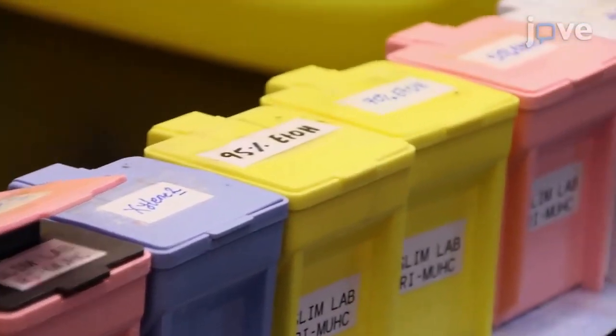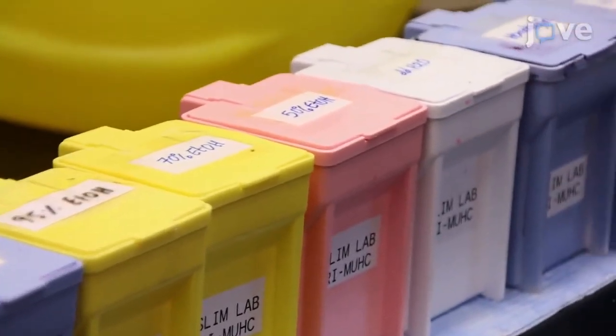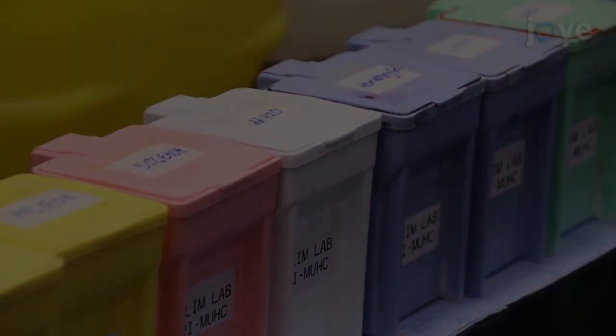Perform the H&E staining by submerging the slides into the appropriate staining jars for the correct time period, as tabulated.